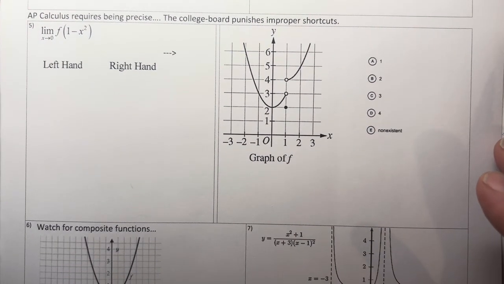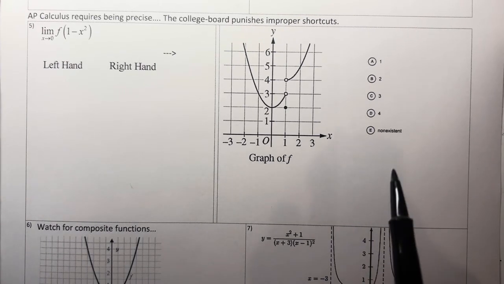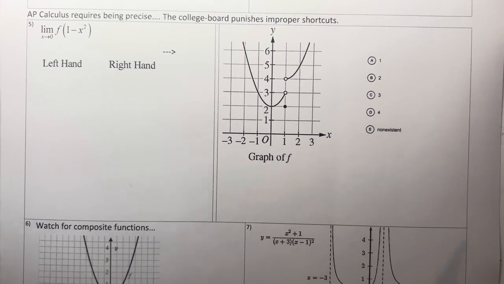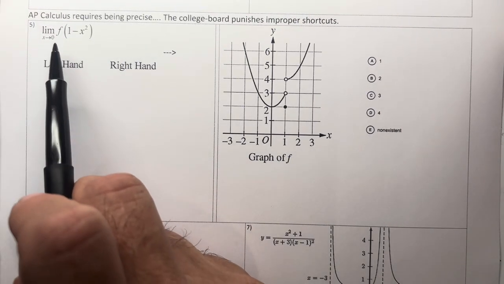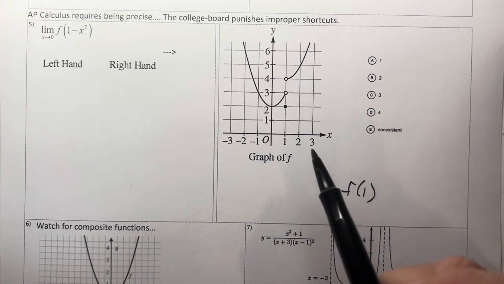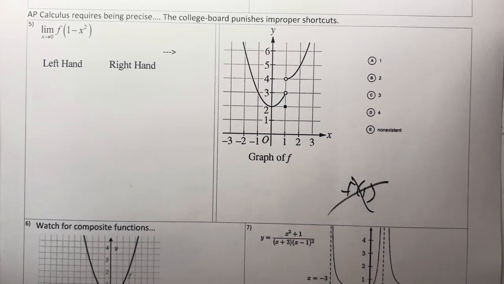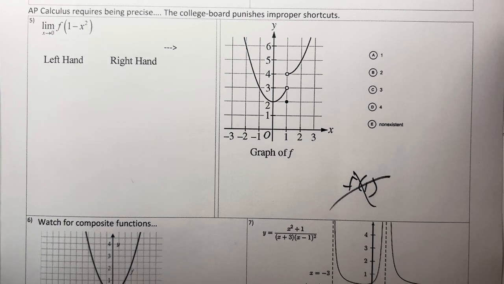Here's an example of a problem where it does get tricky, and a lot of people are going to say does not exist here, and that's, to give you a little preview, not going to be the right answer. What is bad thinking? Bad thinking is, well, if I plug in 0, I care about f of 1, and I see at 1 there's a gap here, non-existent. That's using a shortcut that does not work here.